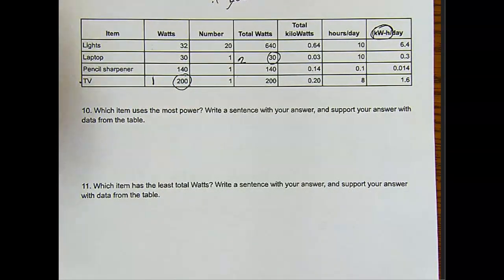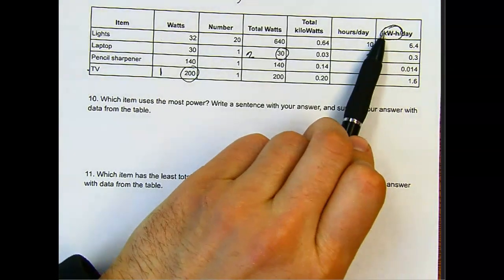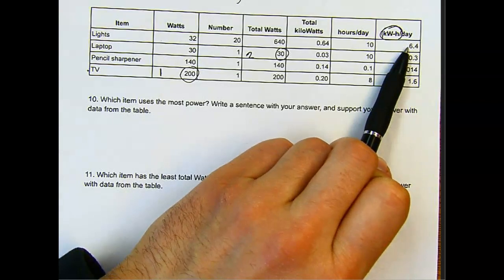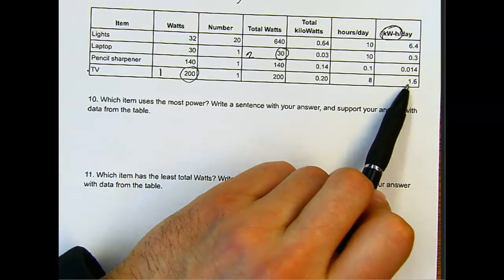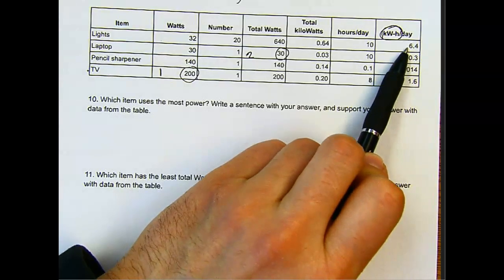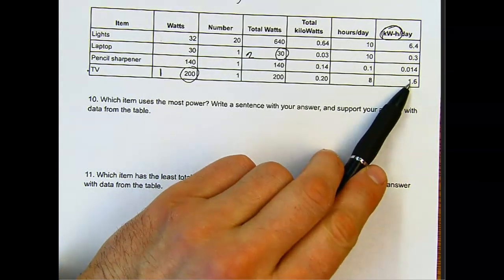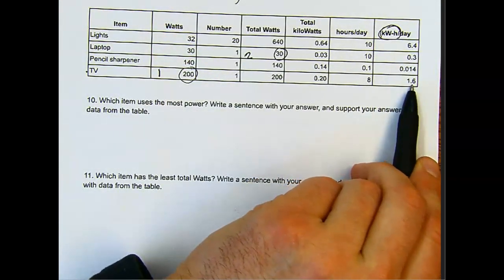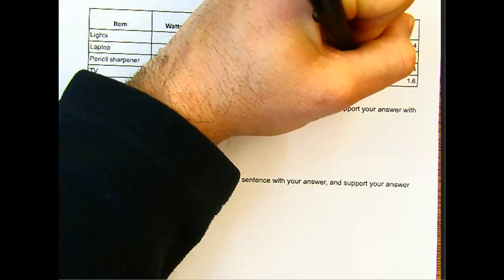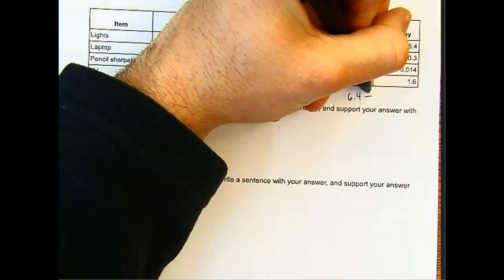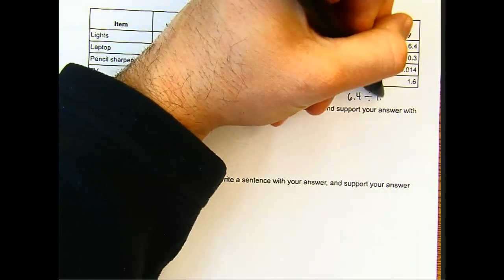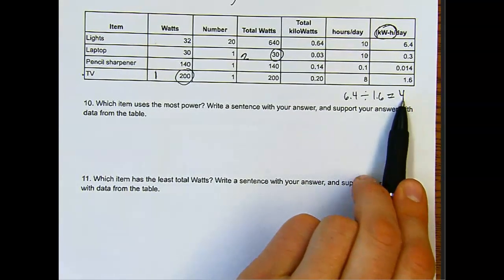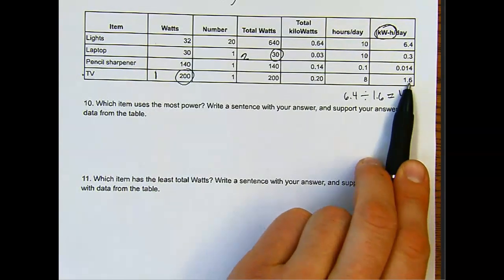Okay, and there might be another question on your practice problems about the kilowatt hours. So you can see here in this example, the lights of a classroom end up using the most energy by far. I mean, the TV uses a fair amount, but the lights actually use 4 times as much energy. I can see that 6.4 divided by 1.6 is 4. I'll write that down because that's important. It's important to think about how much more energy one object is using than another. And we could say that the lights use 4 times more energy than the TV.